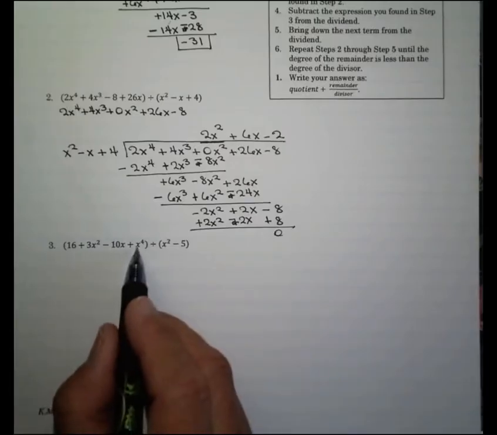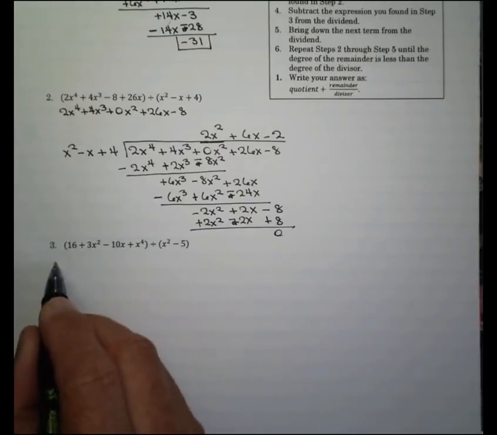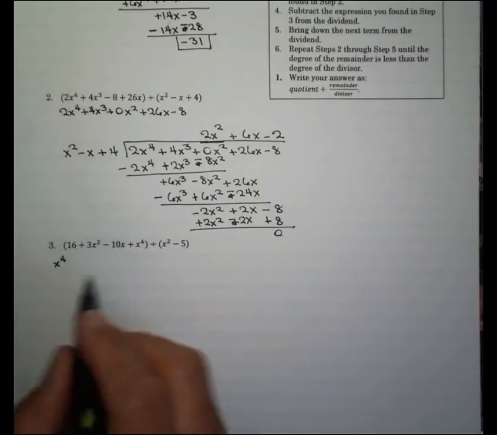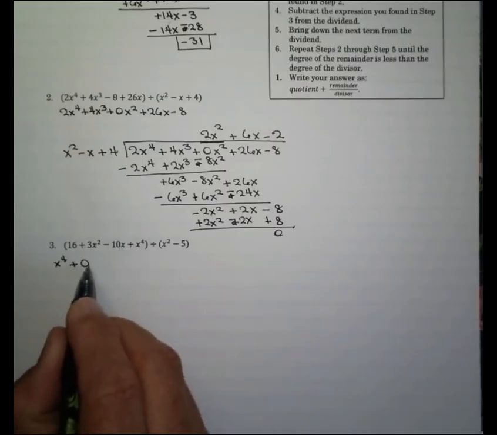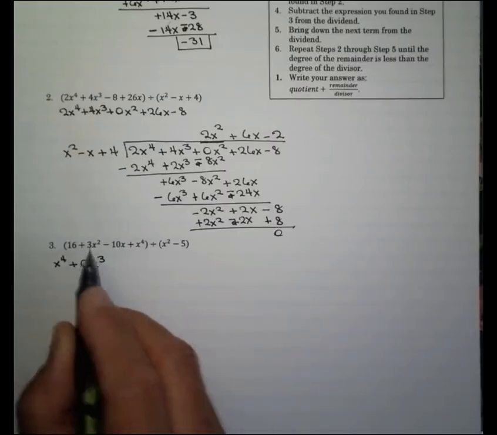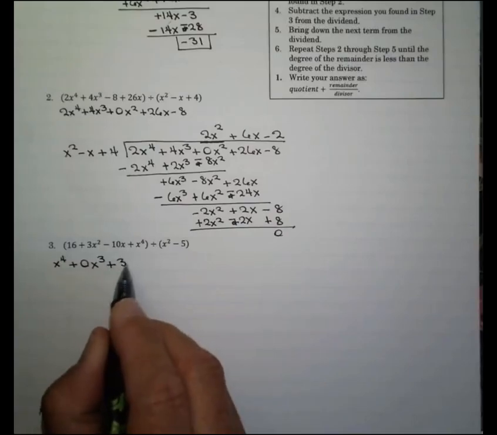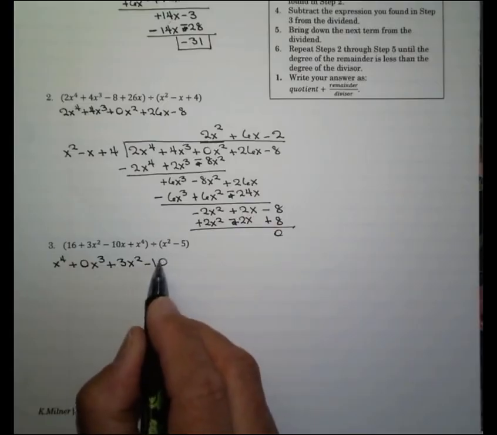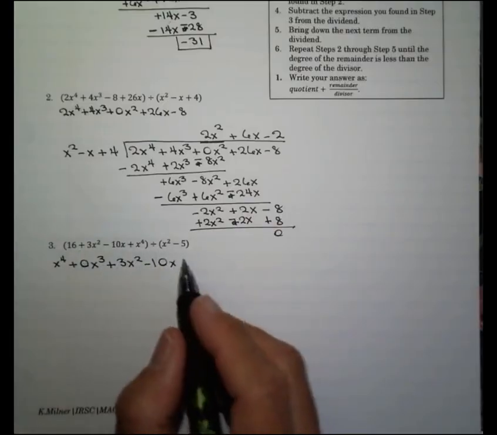We'll start with the highest exponent, so we have x to the fourth. That's the degree of our polynomial. It's a fourth degree, and I don't have an x cubed term, so I'm going to have to write one in. I do have the x squared, and I do have an x term, and I do have a constant term.